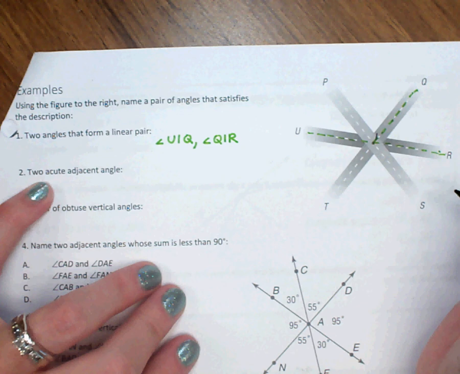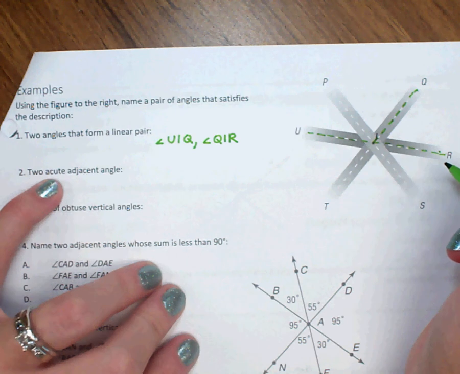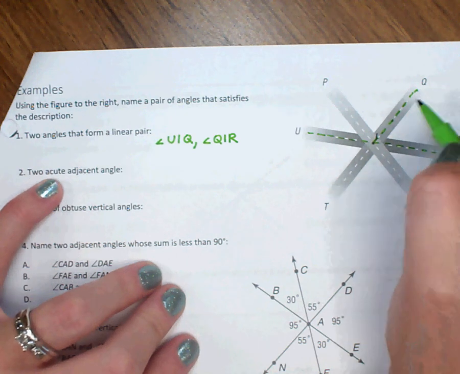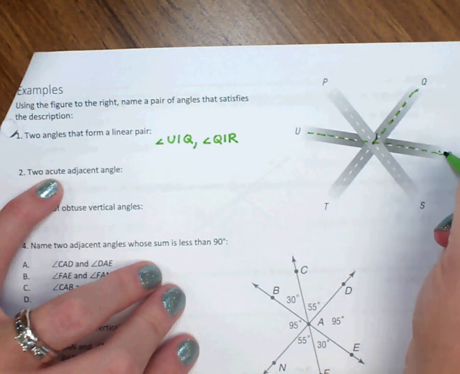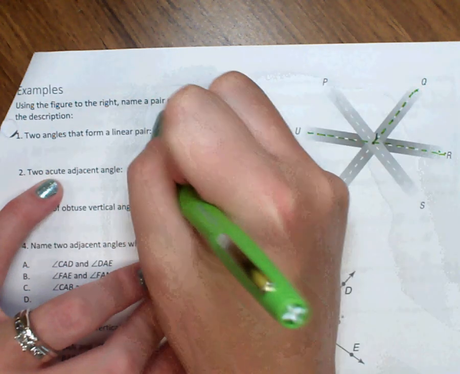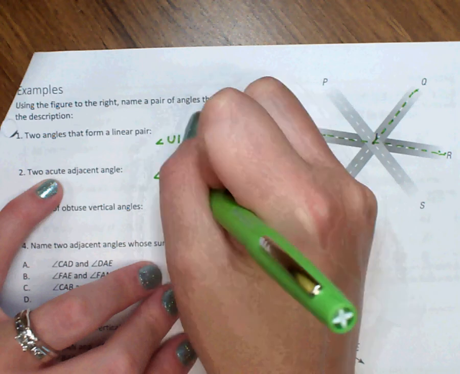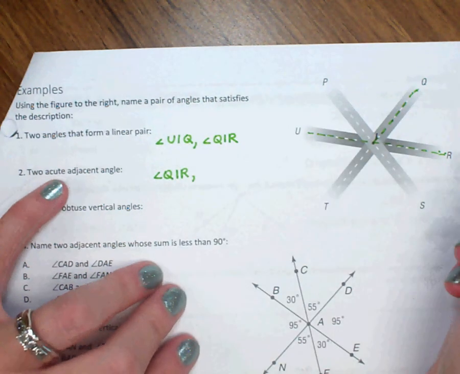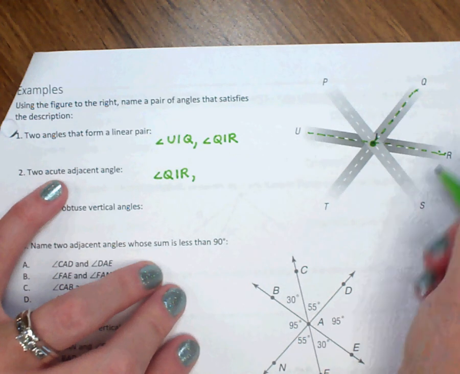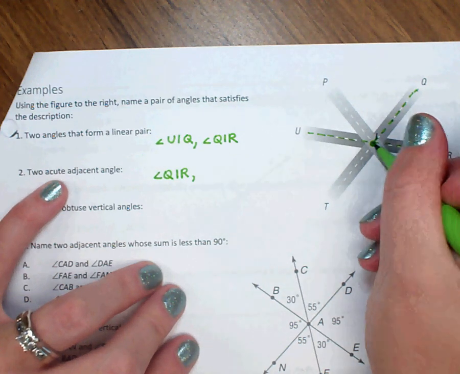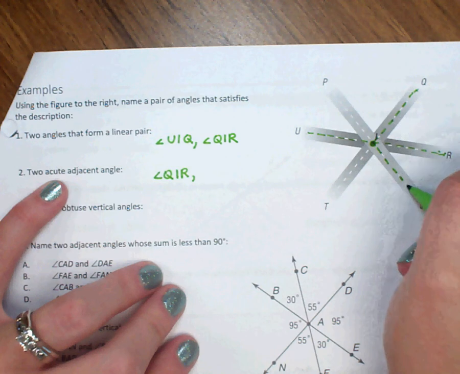Okay, now two acute adjacent angles. Acute meaning less than 90 degrees. So I'm going to use angle QIR again. That's an acute angle. Okay, and adjacent means they share a vertex and one of the sides. So I'm going to say angle QR. Nope, I'm sorry, angle RIS.